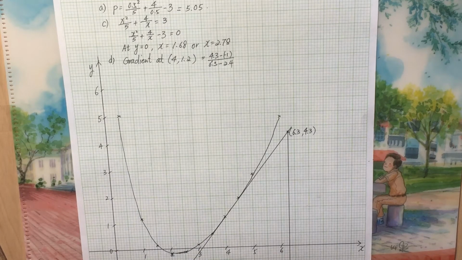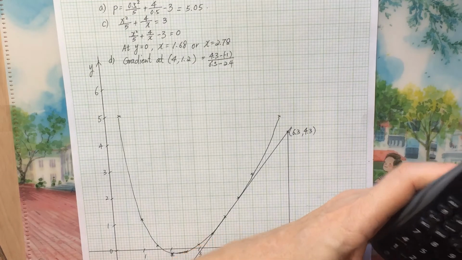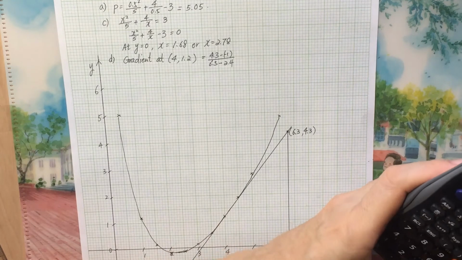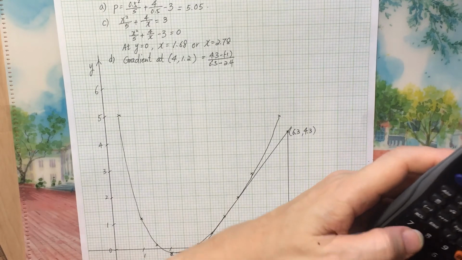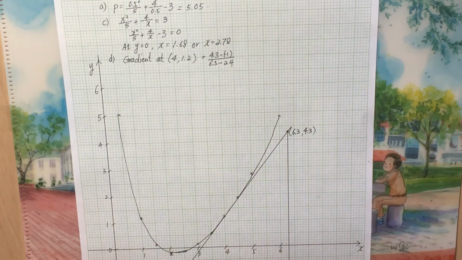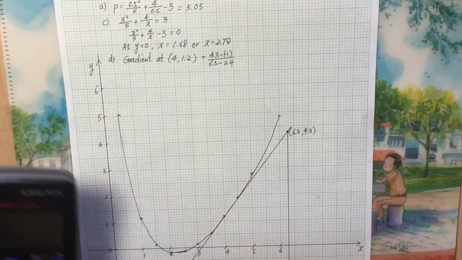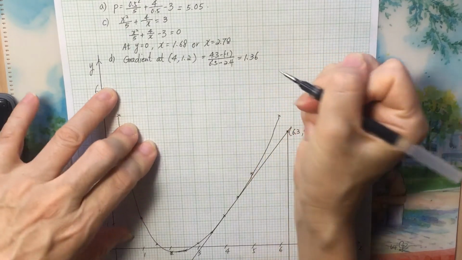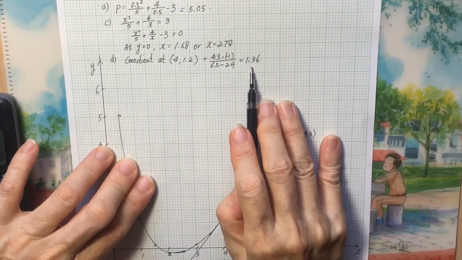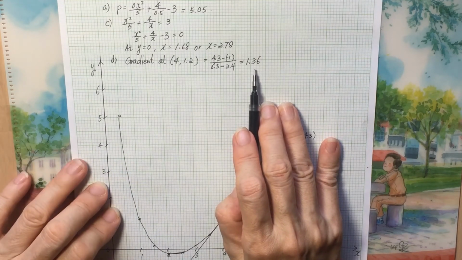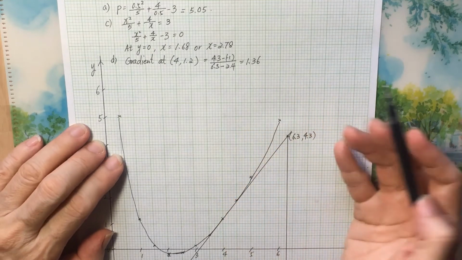Okay, use a calculator to help you. 6.3 minus 2.4 is 3.9. So 5.3, divided by 3.9. So we get an answer of 1.36. Okay, 1.36. We round to 3 significant figures because it's a calculated value and it is not exact, so we round off to 3 significant figures.